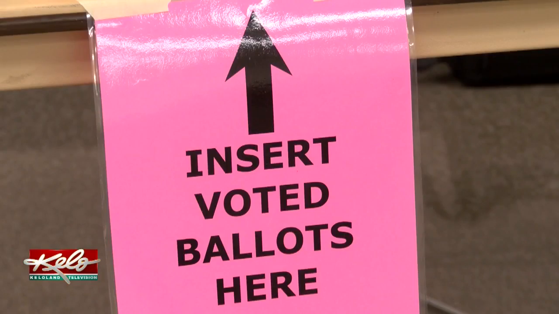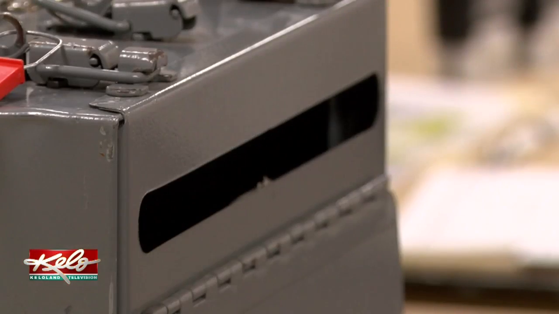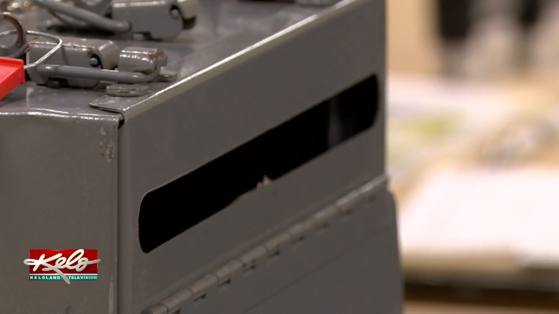"Split it up and you have to run a separate campaign, a separate process, and gather tens of thousands of signatures for every little piece of, you know, what is clearly, I think, for most people, a single issue." The final say is up to voters on November 6th. For KELOLAND News, I'm Sarah McDonald.